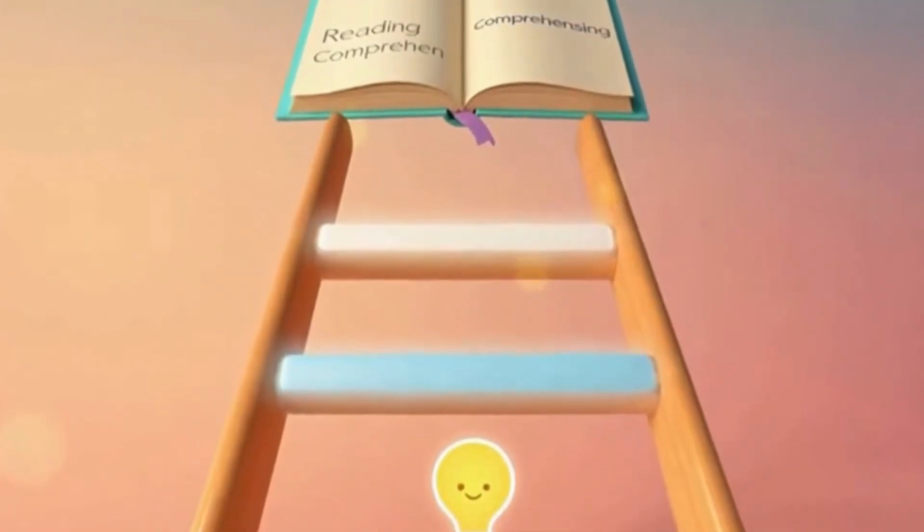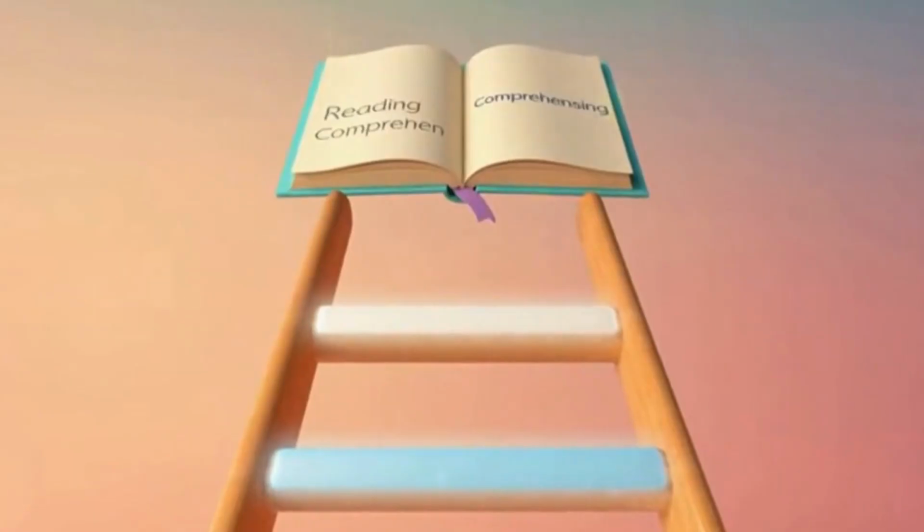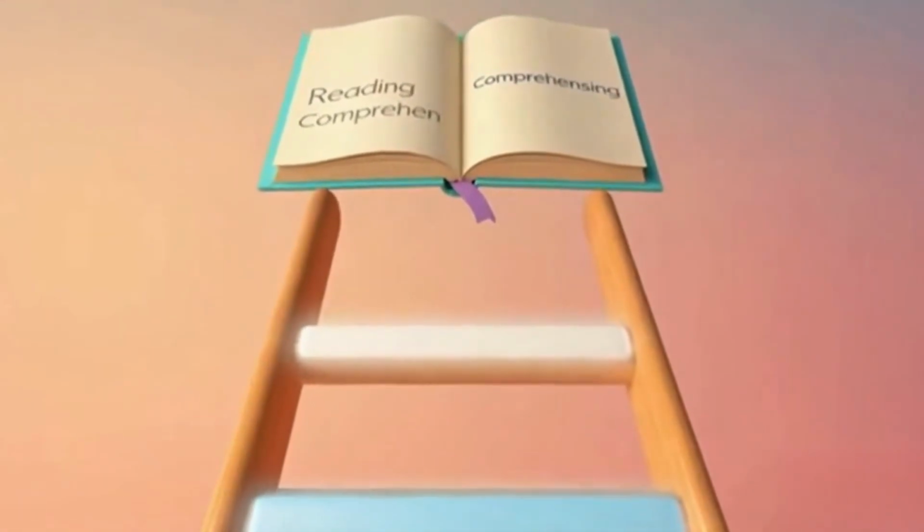So the second strategy is where most teachers accidentally create extra work for themselves. Instead of simplifying the reading, we simplify what students are asked to do with the reading. Think of scaffolding like a ladder. The text is at the top. The ladder helps students climb it. For the same paragraph, students might respond in different ways. So one student uses a sentence frame like, this part is about whatever.